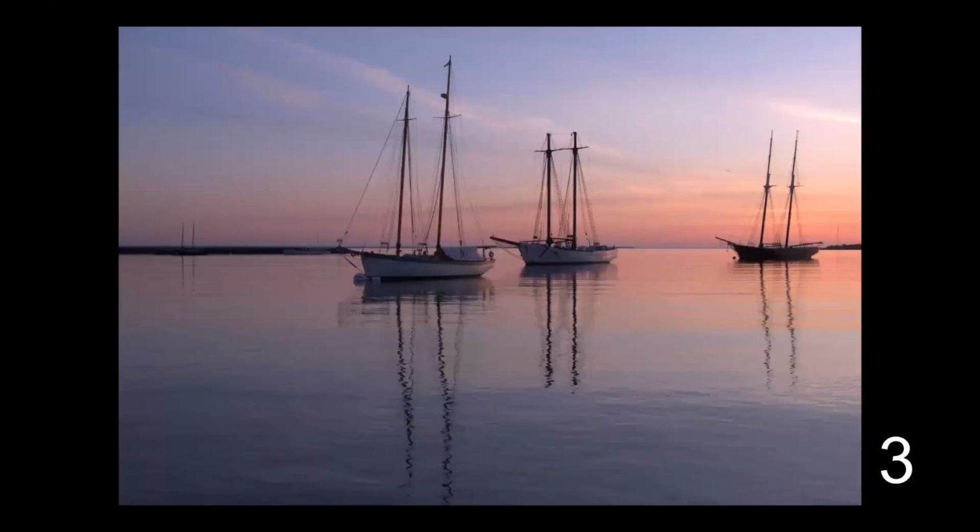Number 3. Well, that's me again. I really didn't do much other than crop it and play with some of the lighting. That was just adjustments. And I just like the scene and the colors in it. It's a pretty picture.